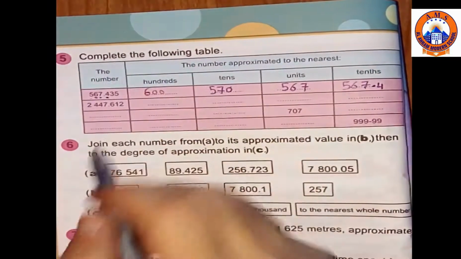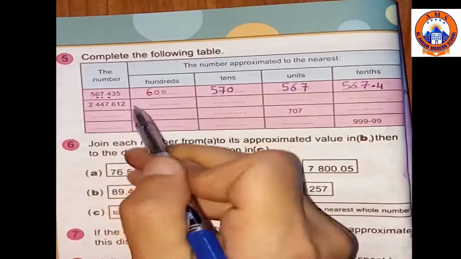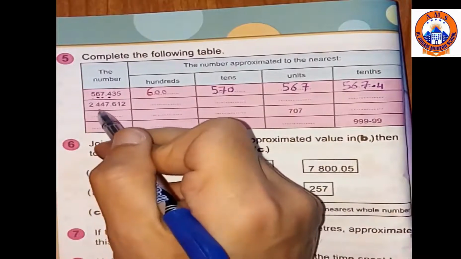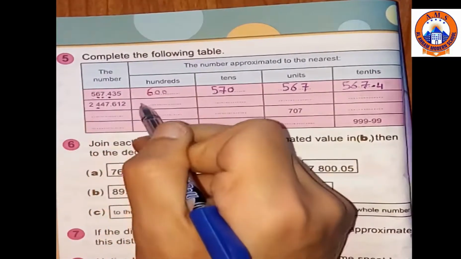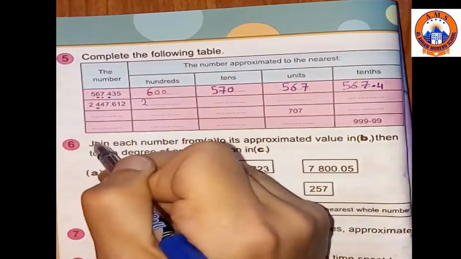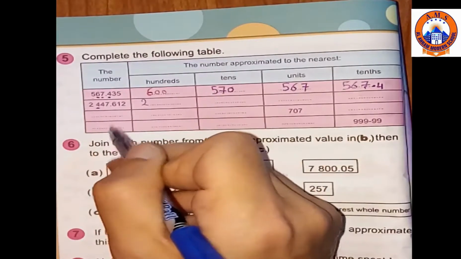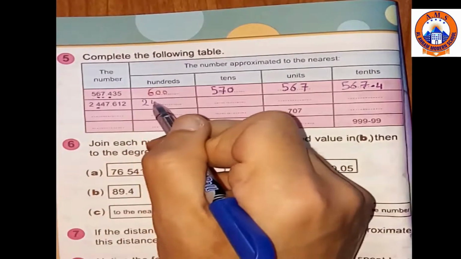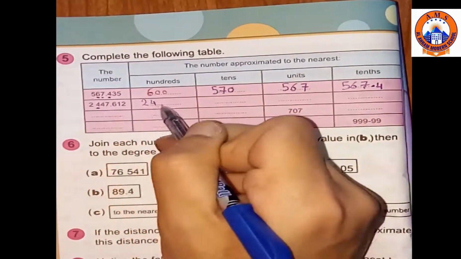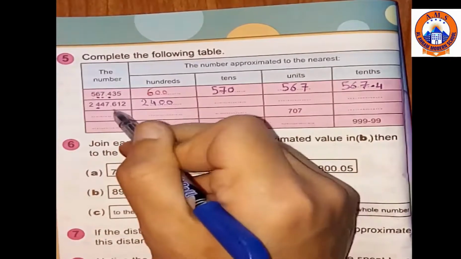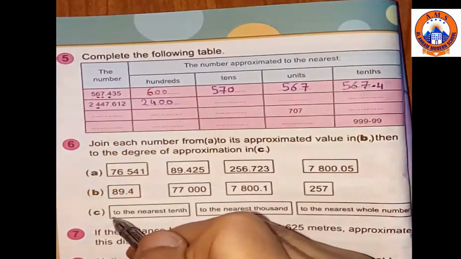Let me solve another one. To approximate this number to the nearest 100, the hundreds digit here is the number 4, so we have 2. This 4 will not be increased because the following digit is 4, which is a small number, so it will stay 4, and the following digits will turn into zeros, so we have 2 zeros and 0.000, we can cancel them.